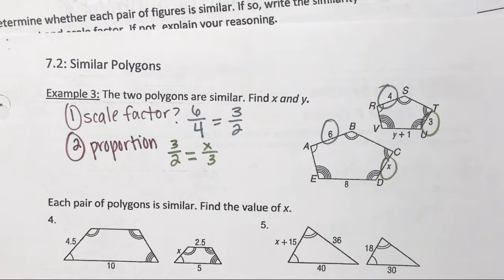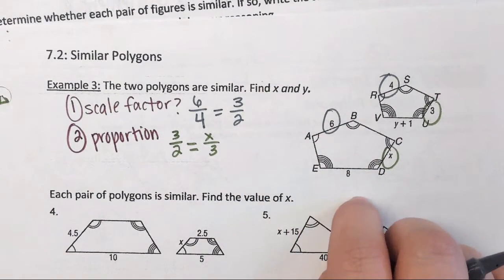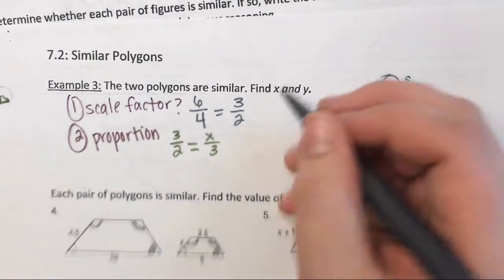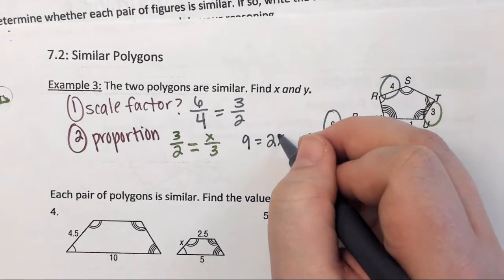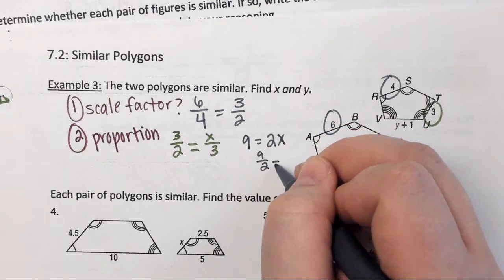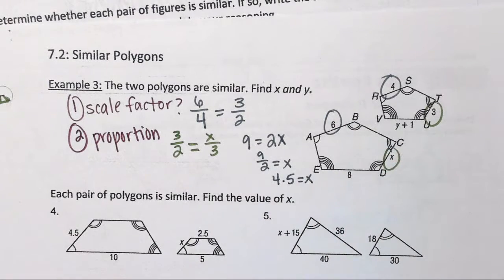Do we only solve one of them to find the scale factor? Yes. Once you find the scale factor, it's the scale factor for the whole figure. Okay. When I cross multiply, I get 9 equals 2x. So 9 over 2 equals x. Or if you want to put 4.5, that does not hurt my feelings. Any of them will do. I do not care today.